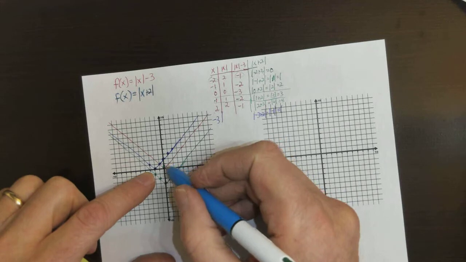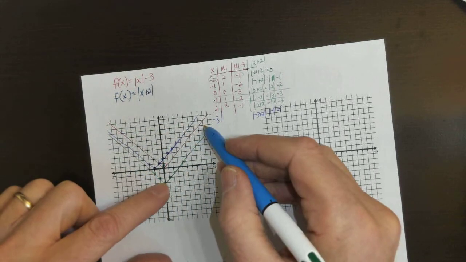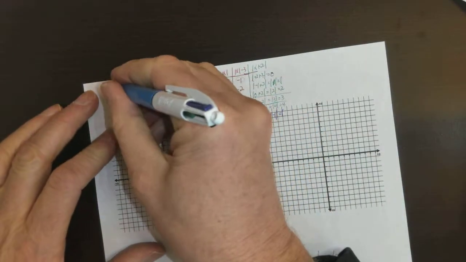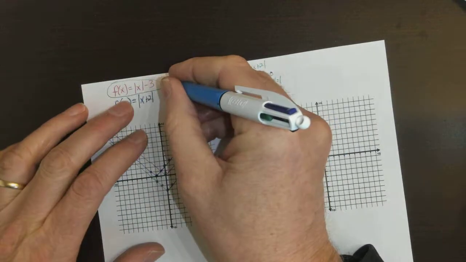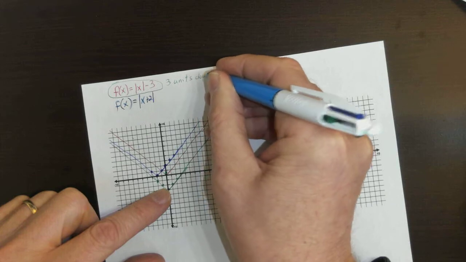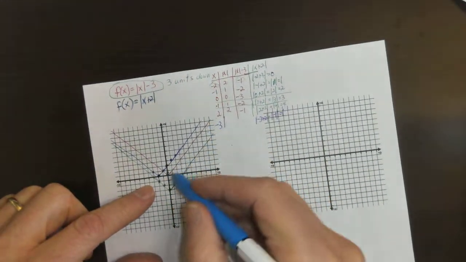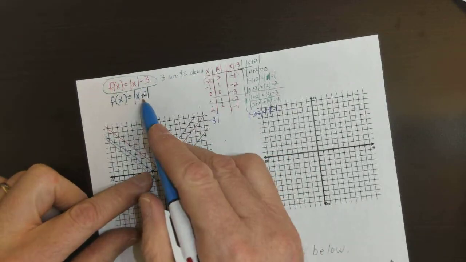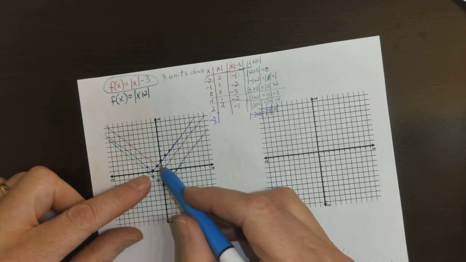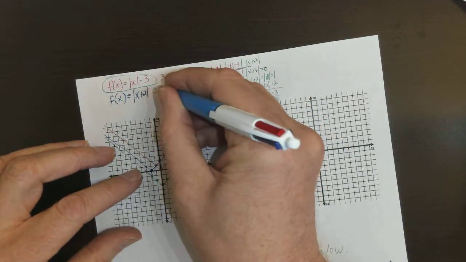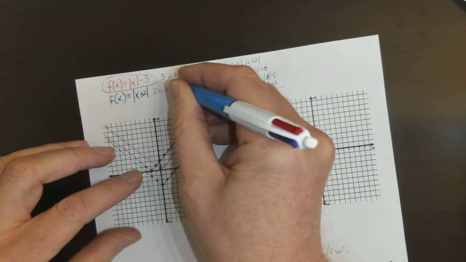Now notice from my parent function that the first one is sliding 3 units down from the parent function. The parent function's in red. This blue one is sliding 1, 2 units to the left. This one's 2 units left.